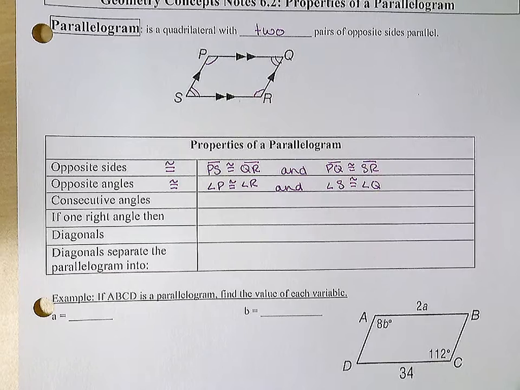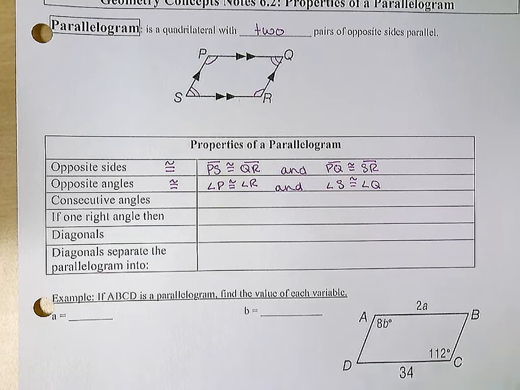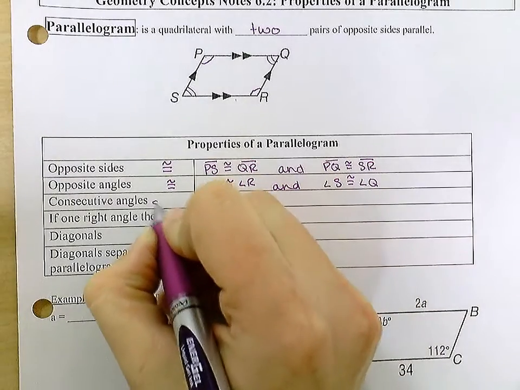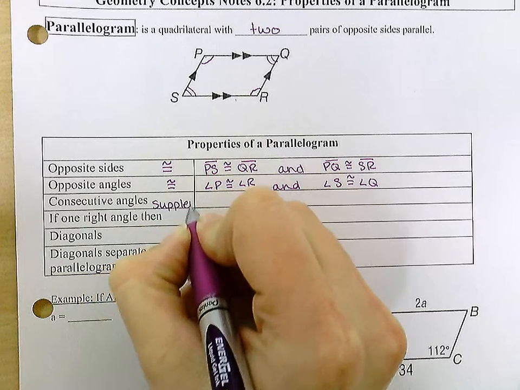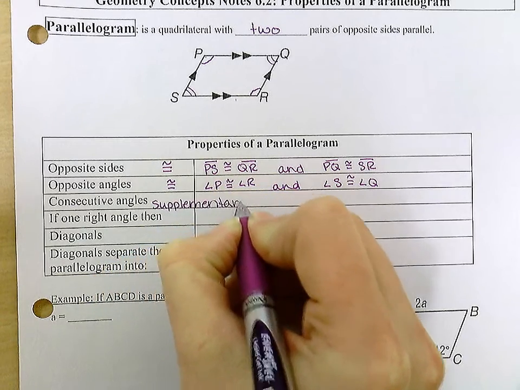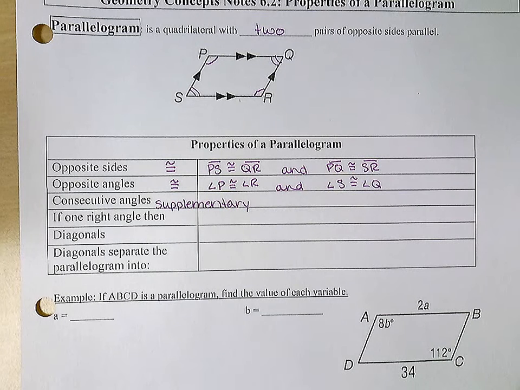Next we have consecutive angles. Consecutive angles are supplementary. What does supplementary mean? 180. Okay, so they add up to 180. Consecutive means that these angles are next to each other.